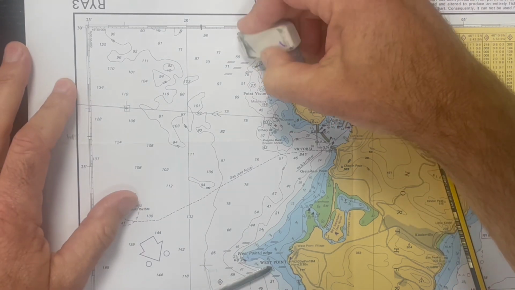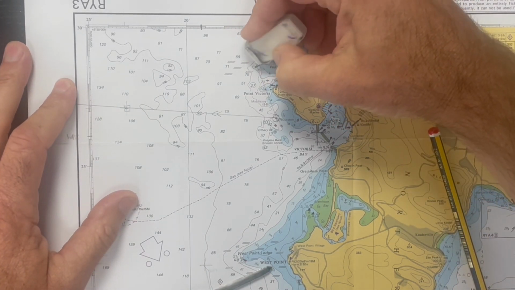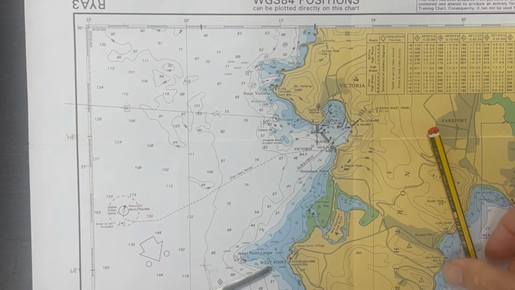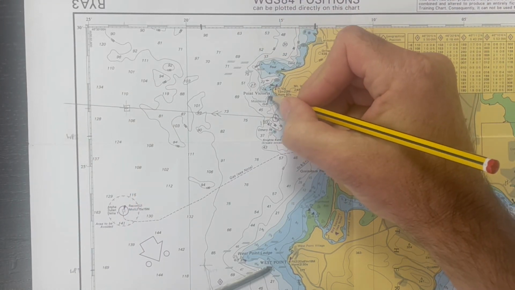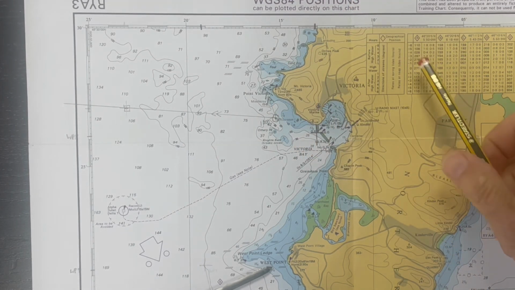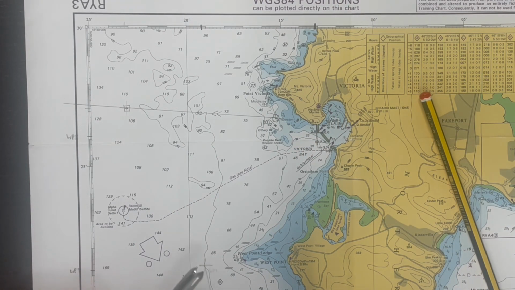I'd like to nip the end of those tidal vectors off so that you don't accidentally go from the end of where you've drawn to. This is the tide, so we'll mark that with 3 arrows. I'm marking it a bit heavier than I would normally do chart work, just so you can see what's going on.